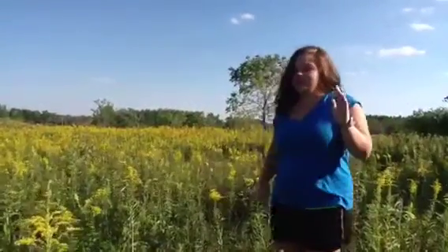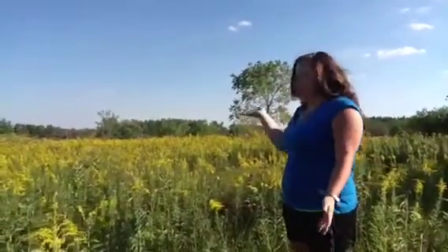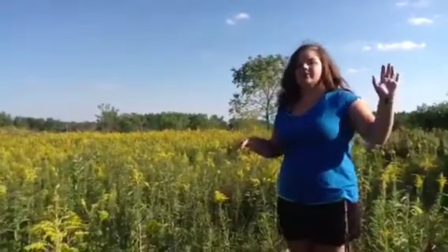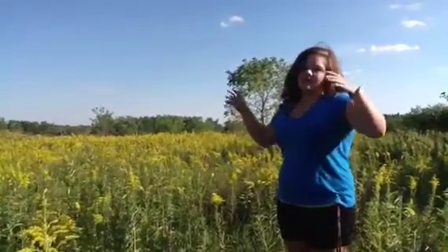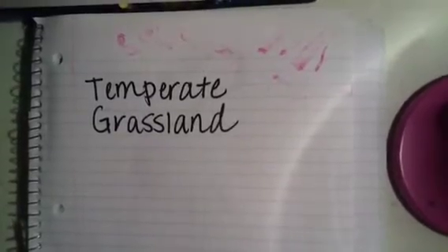Much better. Okay, so a temperate grassland in the United States is known as a prairie, which is mostly made of flowers, weeds, and just other plants. It's usually meant for soil, and the farmers in this country actually use this land, chopping it all down and using it for corn and other crops. Another temperate grassland is the savanna.